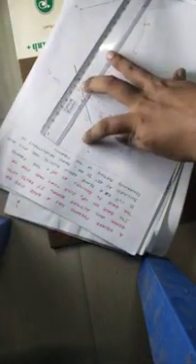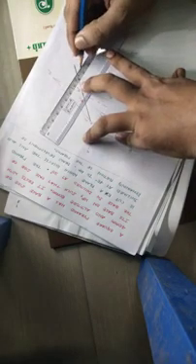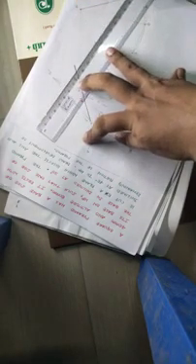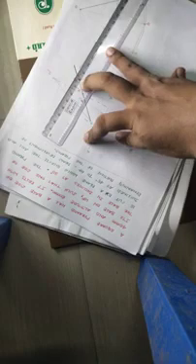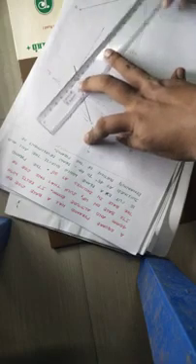Now simply join all the points. So this point is going to be 1, this is also 1.